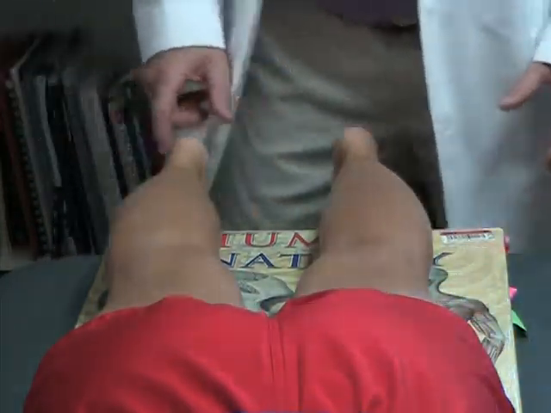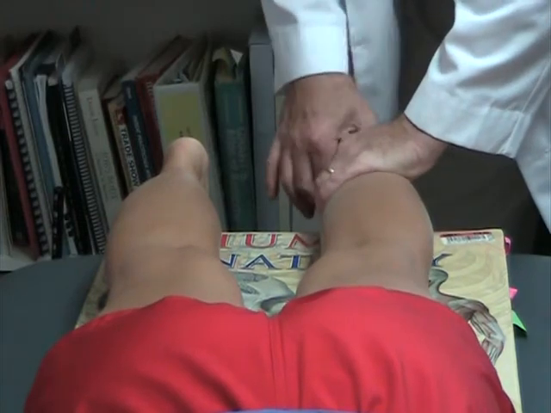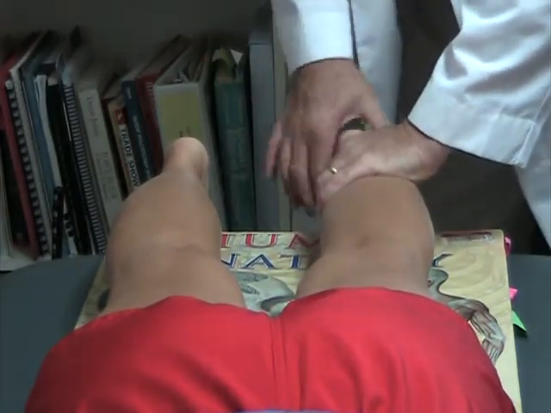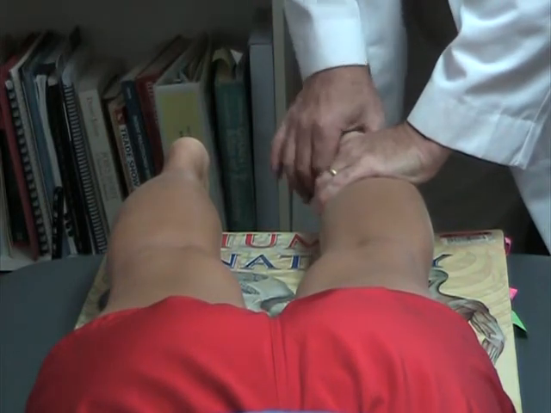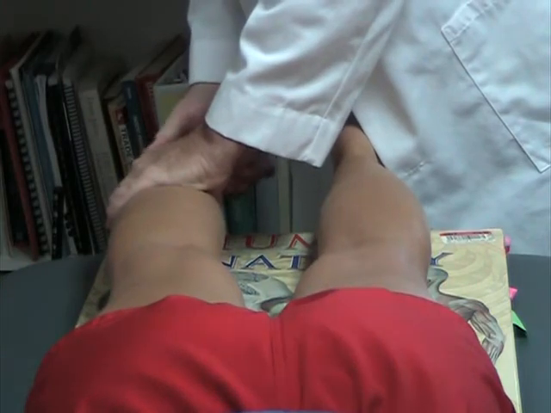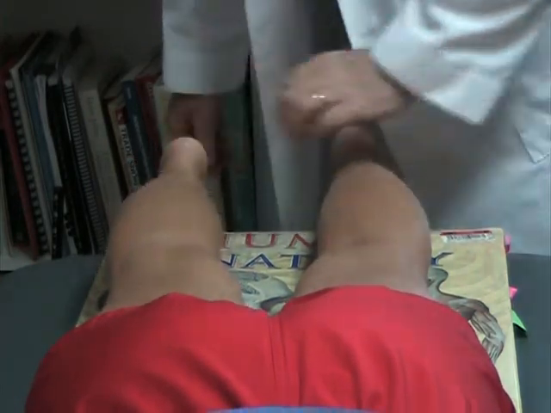Okay. Now you'll recall that I was able to abduct the foot. I'm just stabilizing the lower leg, so the talar curl is not constrained, neither is subtalar. And on this side, it just didn't move. But look at that. Wow, mobility. That's a big difference. Okay. So lie on your back, please.